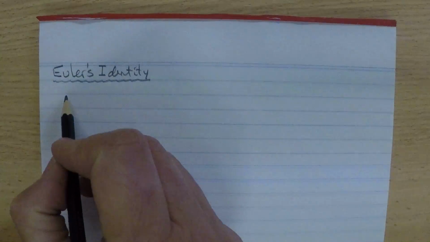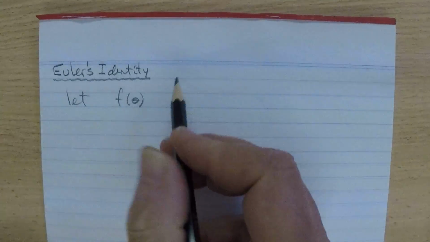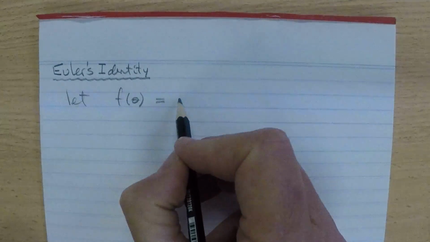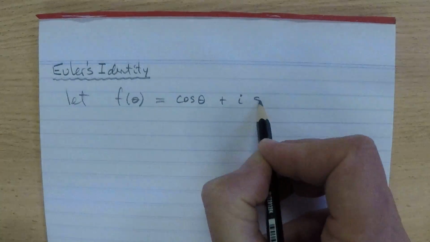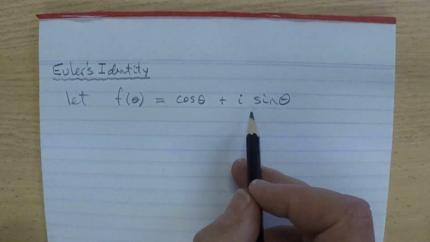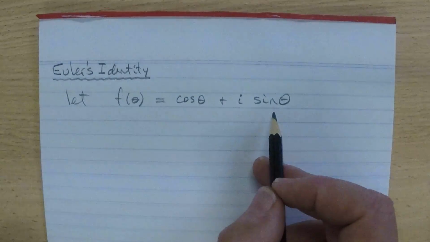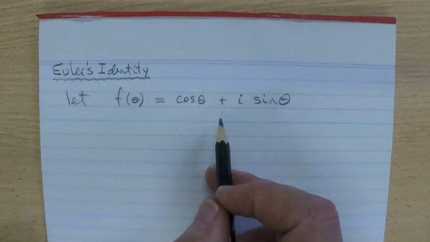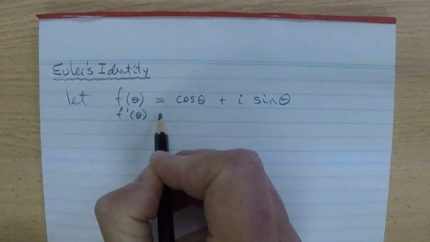Today we're going to use our complex analysis to look at Euler's identity. So we start by defining a function of theta, where theta is an angle in radians, as cosine theta plus i sine theta. Now you'll recognise this as the rectangular coordinates of a complex number, nothing more. First step is to take the derivative with respect to theta.